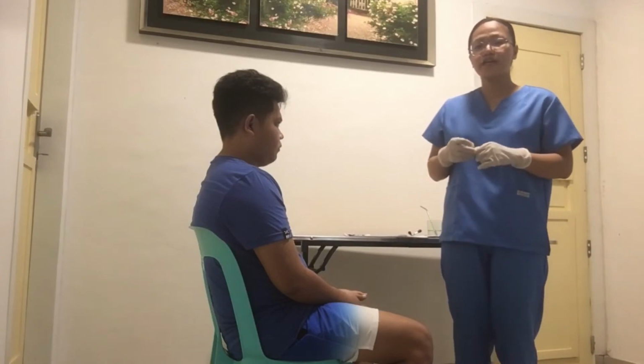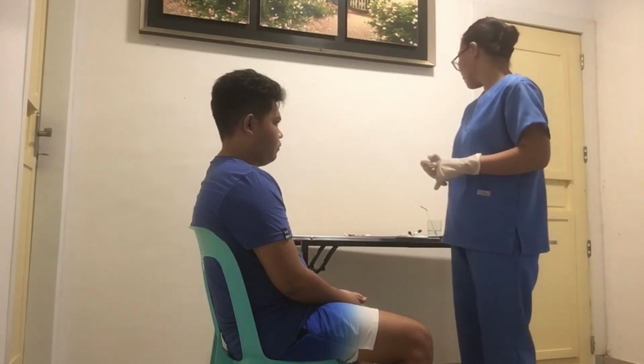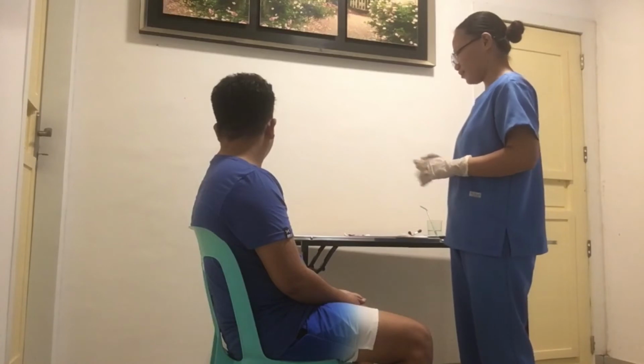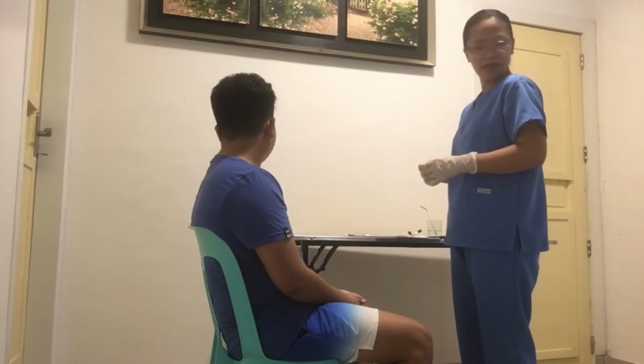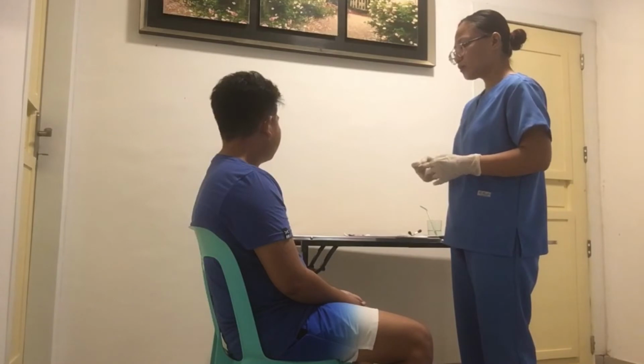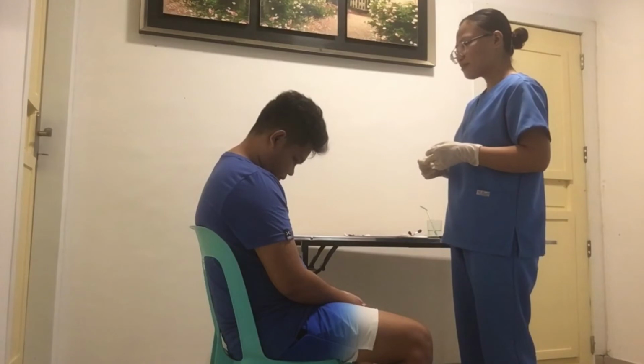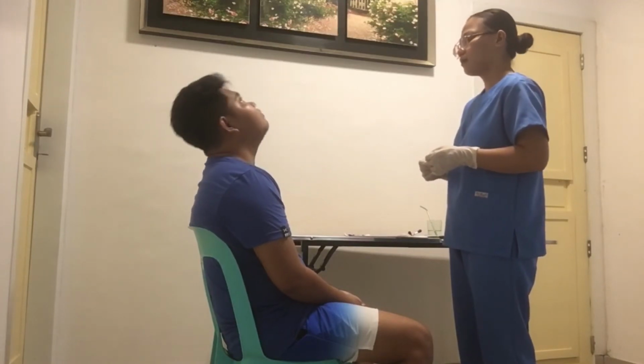Next is to inspect neck range of motion by having the client turn chin to the left and right shoulders. Can you turn left, sir? I mean right, sorry. Can you turn left again, sir? Right. Next, can you touch using your chin to the chest? Next is to turn to the ceiling. Okay, wala naman pong masakit, sir. Okay, the movement of the neck is smooth.